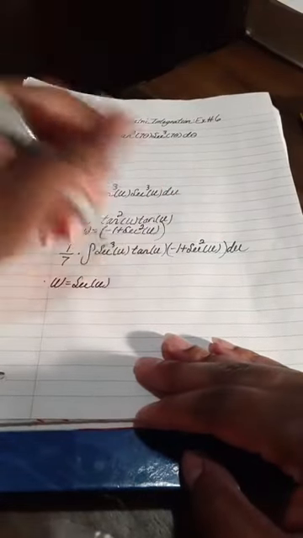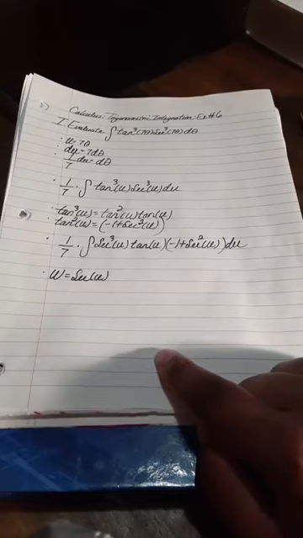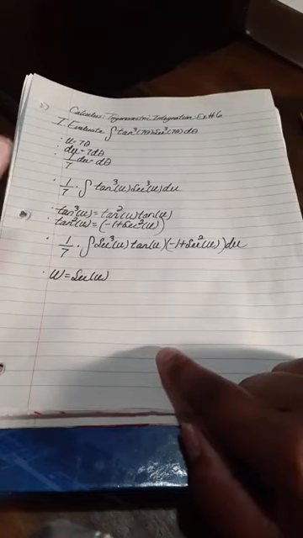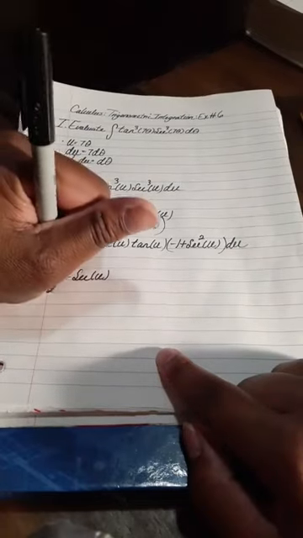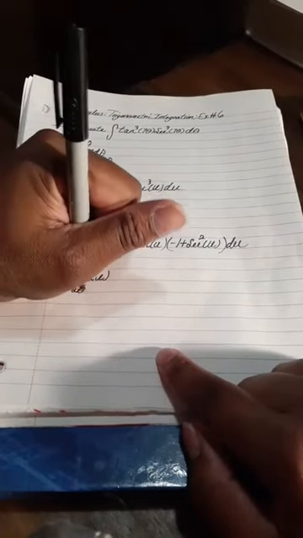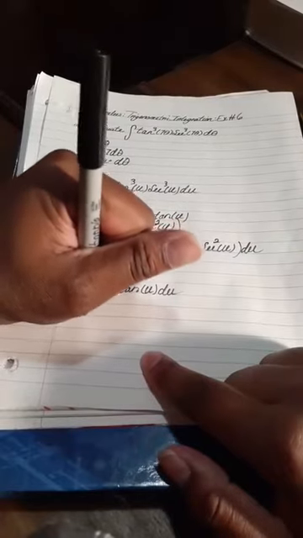The reason why we want to pick w to be secant of u is remember the derivative of secant of u is secant of u times tangent of u du. So what that's going to do is cancel out the tangent. So dw is going to be secant of u multiplied by tangent of u du. And then that gives us 1 over secant of u times tangent of u dw is equal to du.